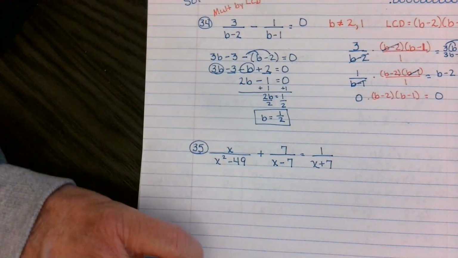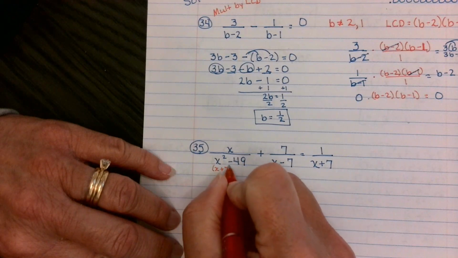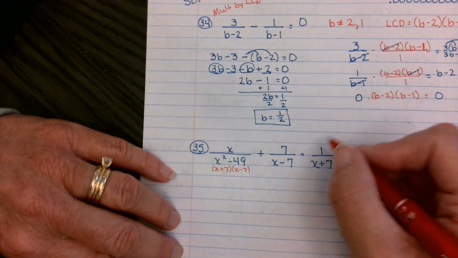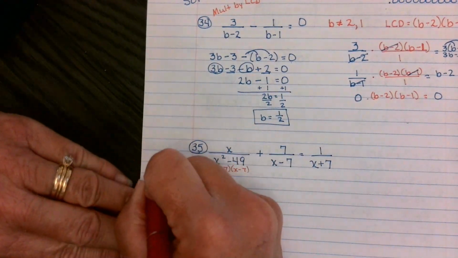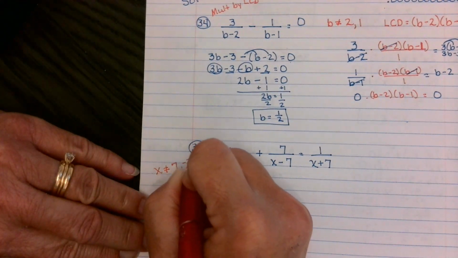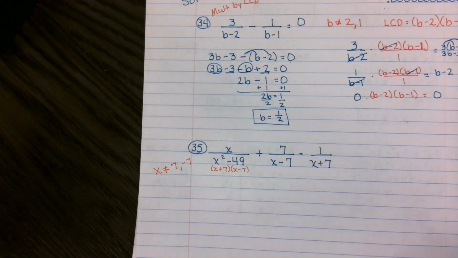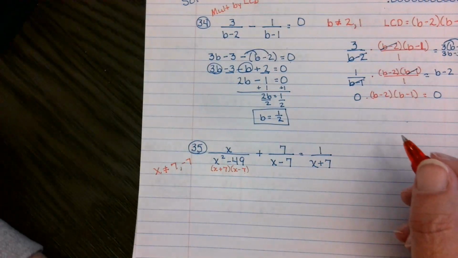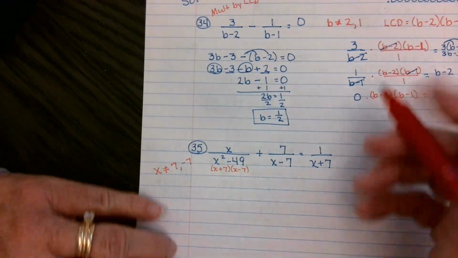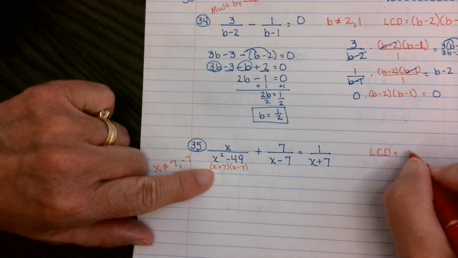Okay, by the way, this factors as x plus 7, x minus 7. When you solve, x cannot equal a positive 7 or a negative 7, because if it does, one of these, or both of them, will give us 0. Okay, so you find your least common denominator. Write down the first one.